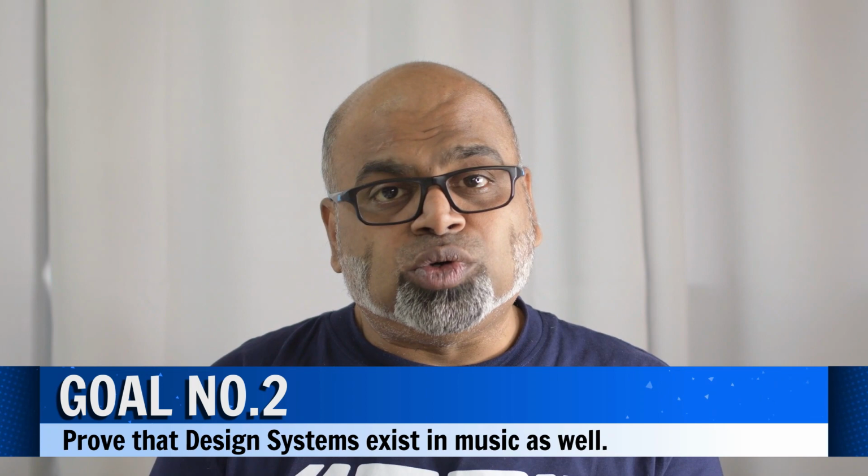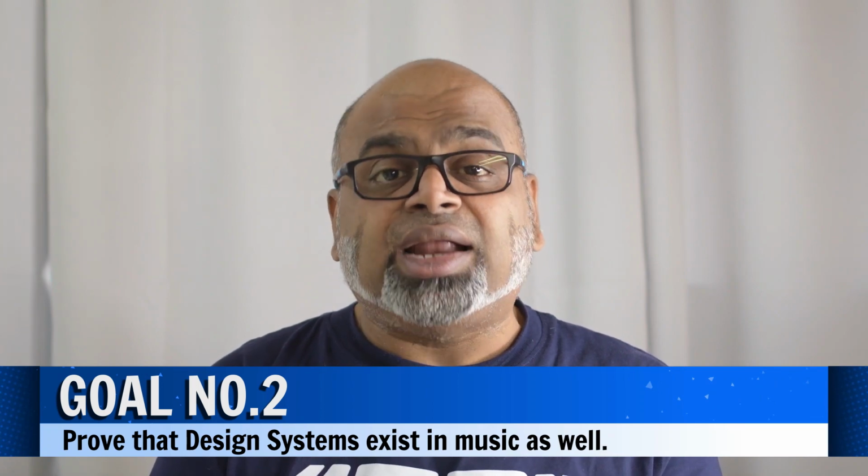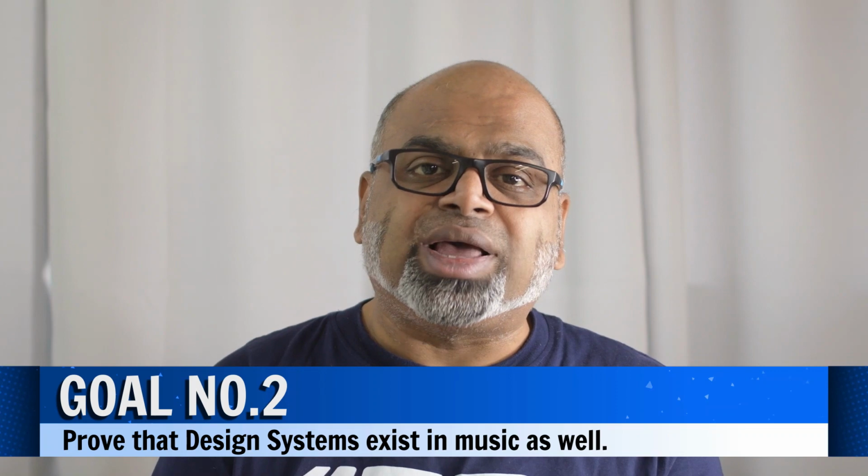Goal number two, as I belong to the UX design or the product design community, we always speak about design systems like Microsoft Fluent or Apple Design or material design. These design systems are responsible to give that unique identifier to the end user experience. As a music composer, I started drawing parallels between creating user experience and creating music. And so, goal number two was to surface the fact that design systems exist in music as well.